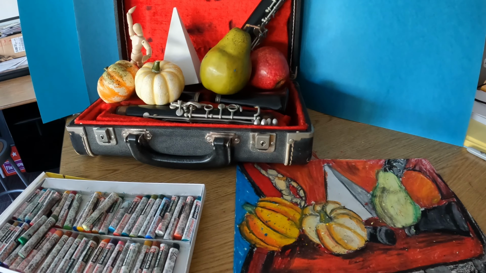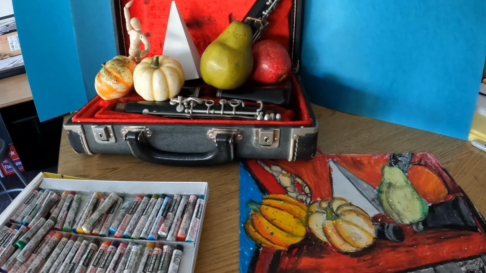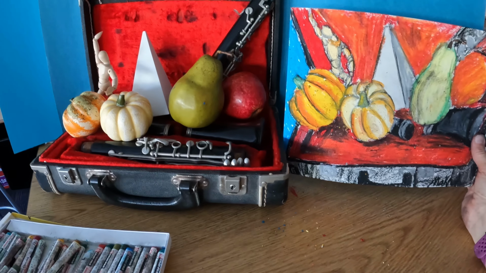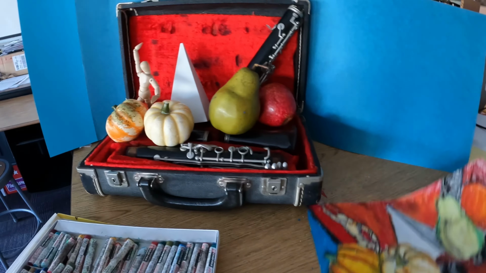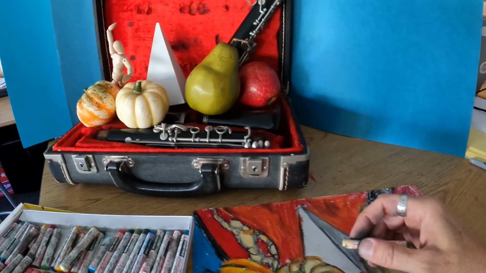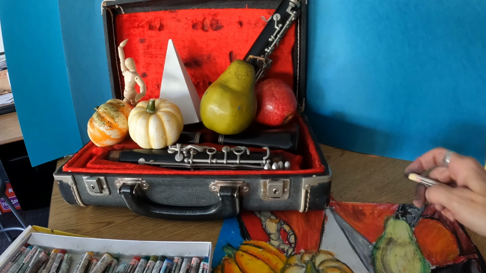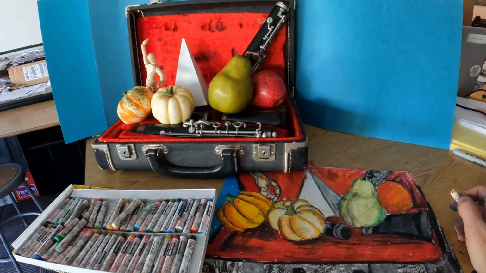So now I've got my still life done. I have pretty much all I want in my picture. And yes, I could always go back and touch up some details or use my fingers to get some stuff, but I think it's pretty good overall.